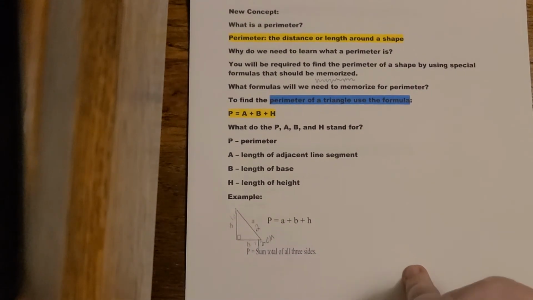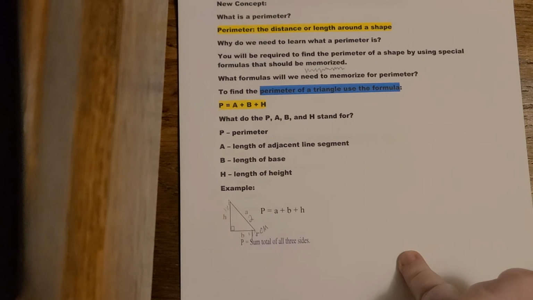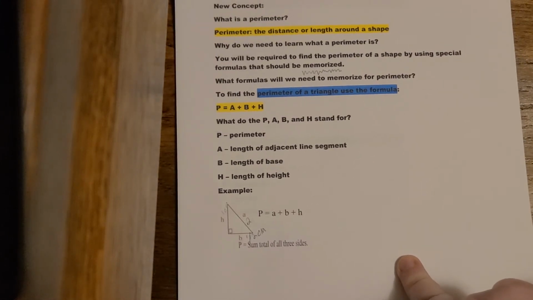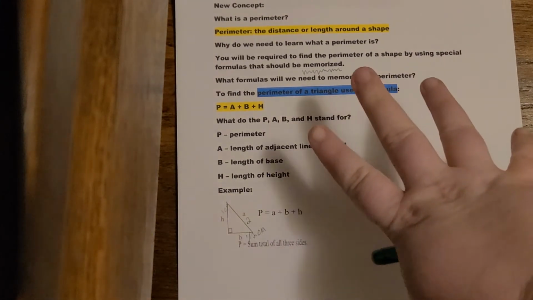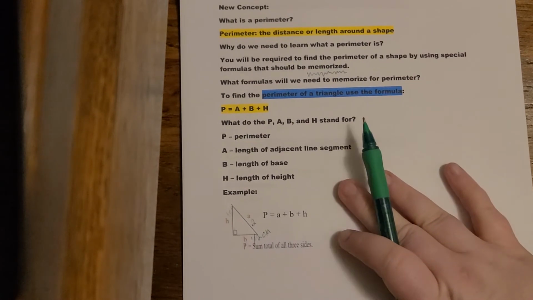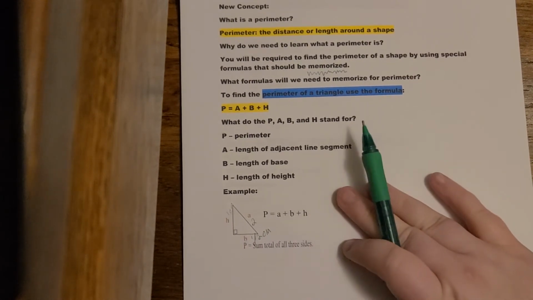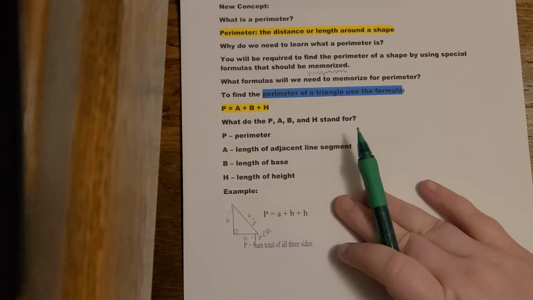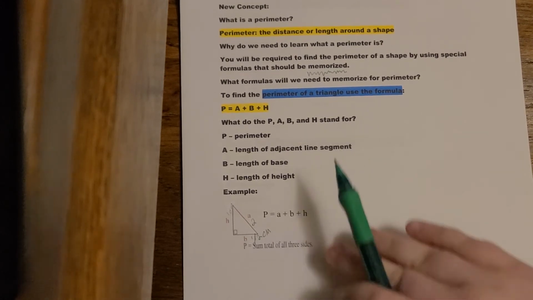Okay, so if you are having trouble understanding what these terms mean, always feel free to call Miss Freeze and I will clear this up for you. We are not putting any formulas into practice today, so don't worry about that too much. I just want to make sure you have an understanding of what perimeter is and why we're using it, okay?